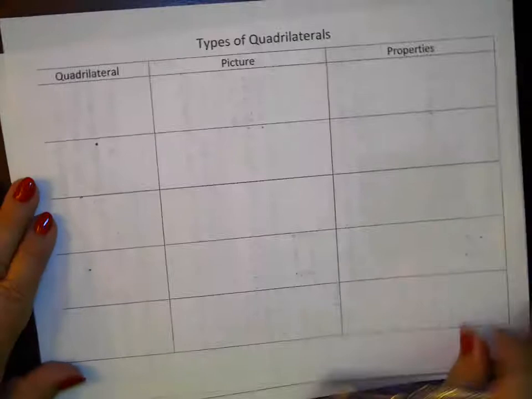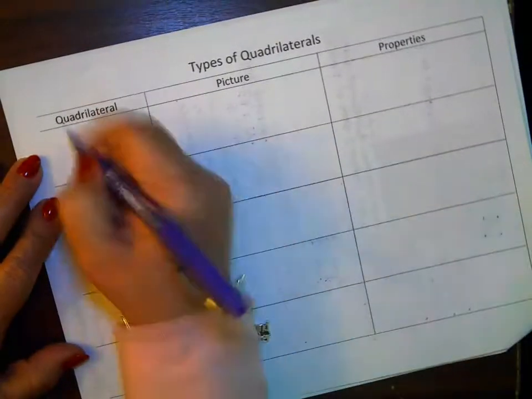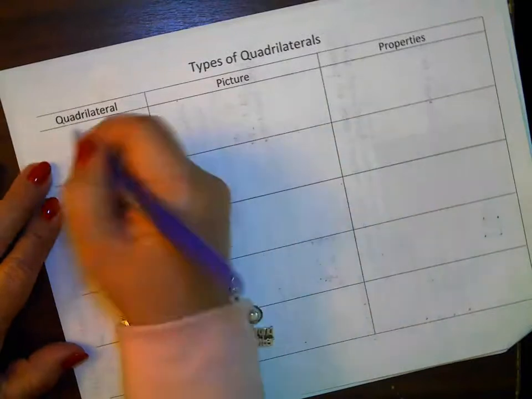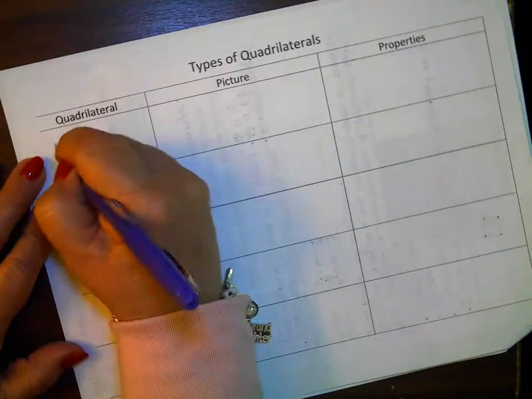I'm going to go ahead and turn my paper over. On this back side, you are doing this in class today, types of quadrilaterals. Well, I'm going to start off with the types of the quadrilaterals. I'm going to start off with a trapezoid.